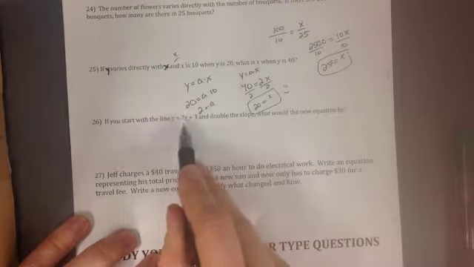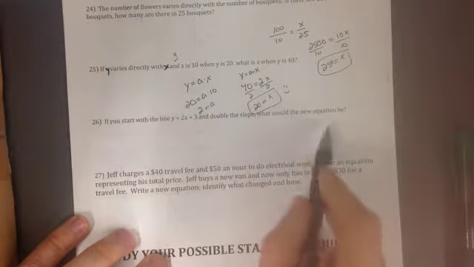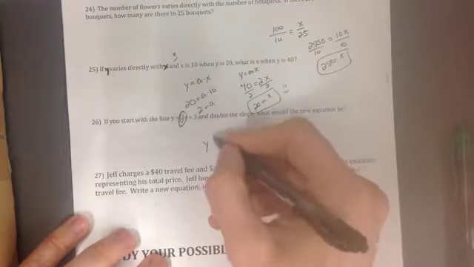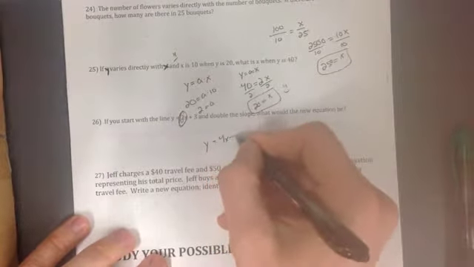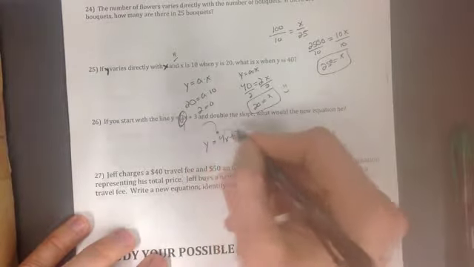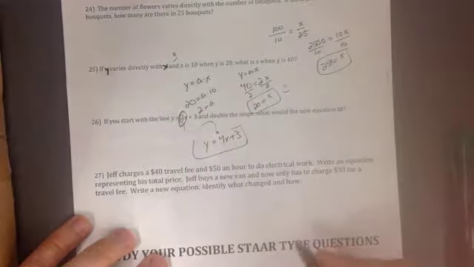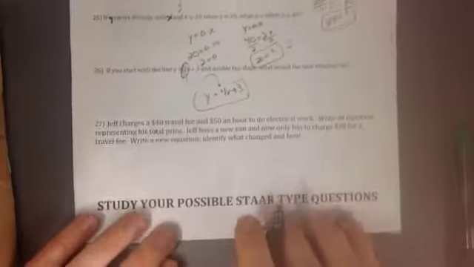You start with the line y equals 2x plus 3. If you double the slope, what would the new equation be? What they're looking for here is they want you to know that 2 is a slope, and they want you to know what the word double means. Gracious. So double 2 would be 4. They're not asking you to change that y-intercept, so we're ready to go.